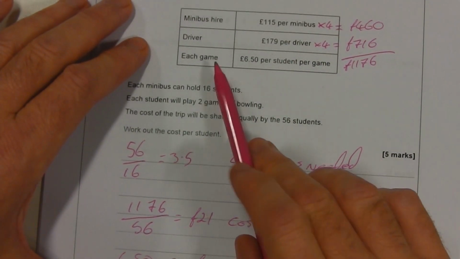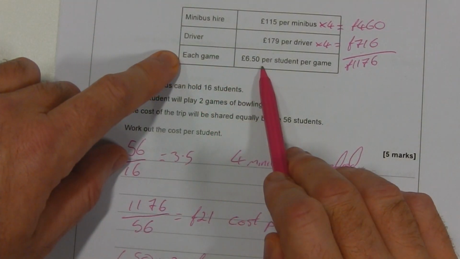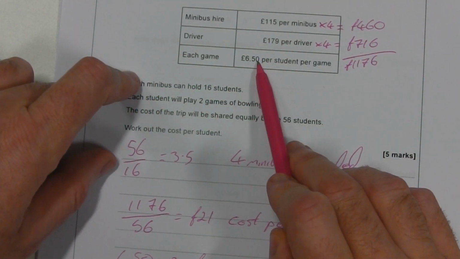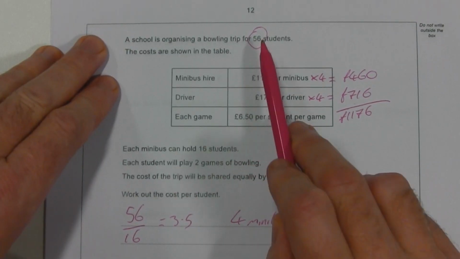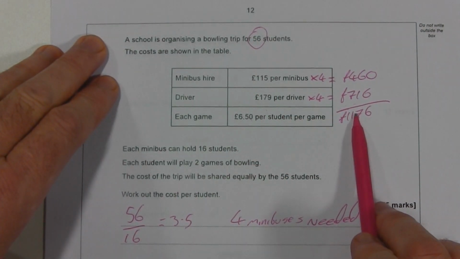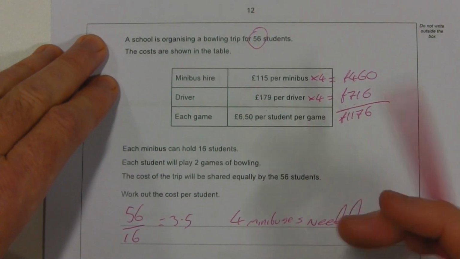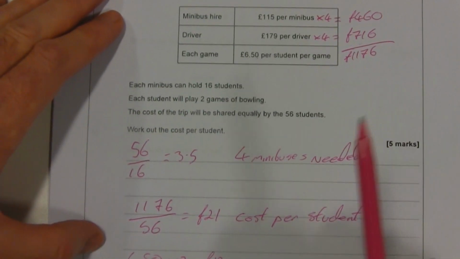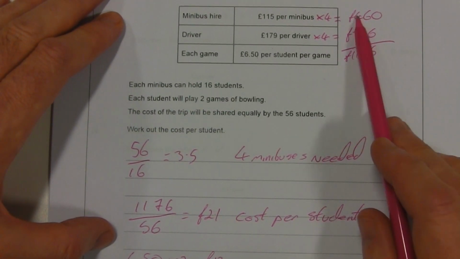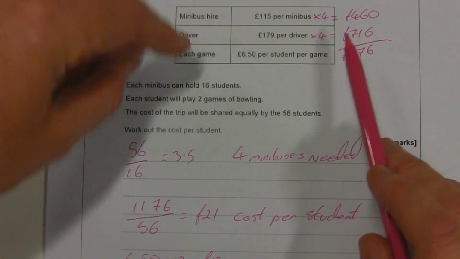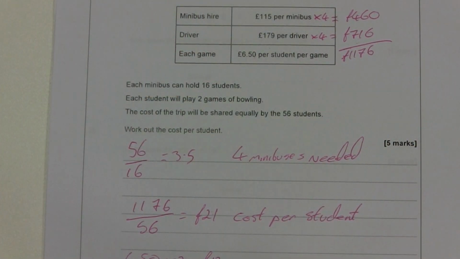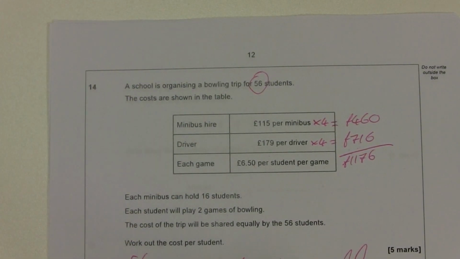Okay. You could work out the whole cost of that. You could double that to 13, times it by the 56, add it to this, and then divide it by 56 to get the individual cost. I just found that was a bit easier, splitting the two things apart. Minibuses was one thing, the games were the other. Okay, so that was question 14.